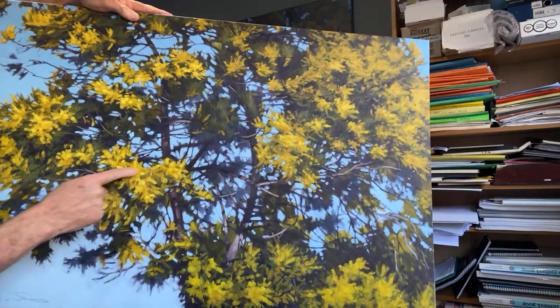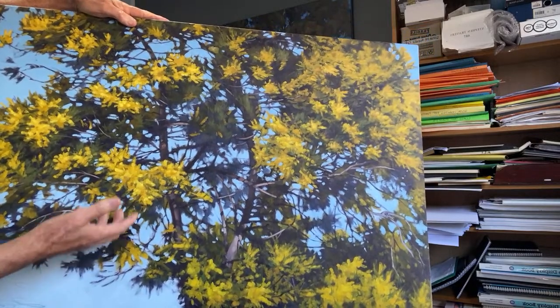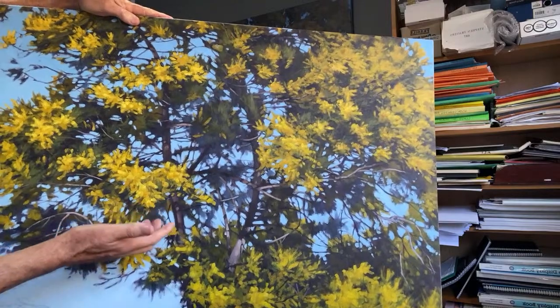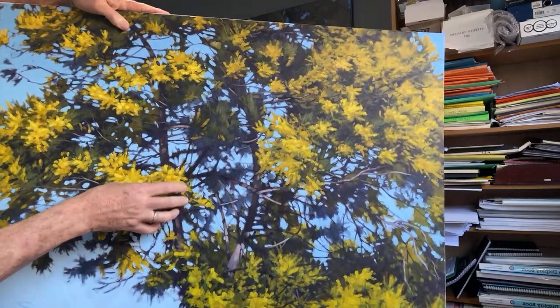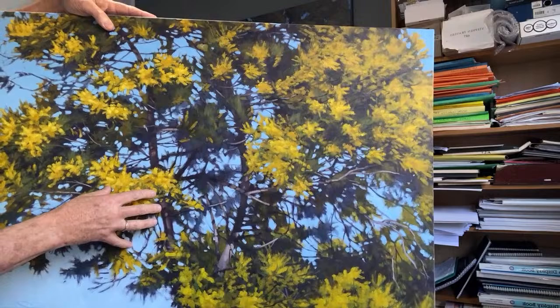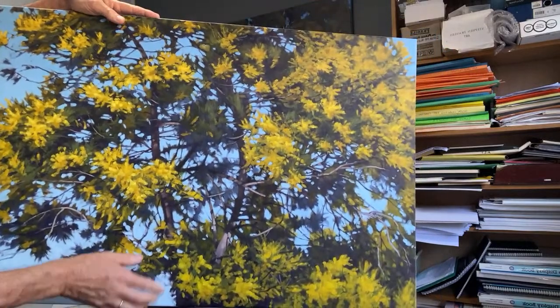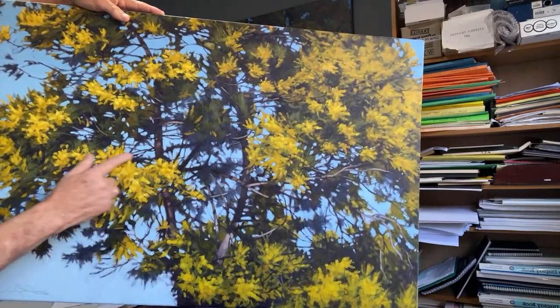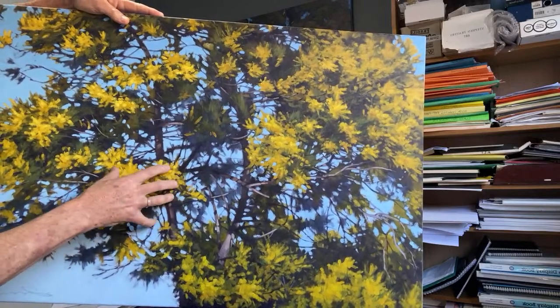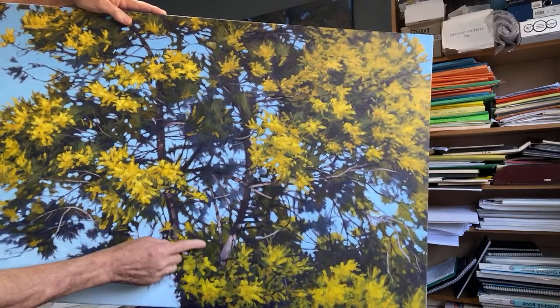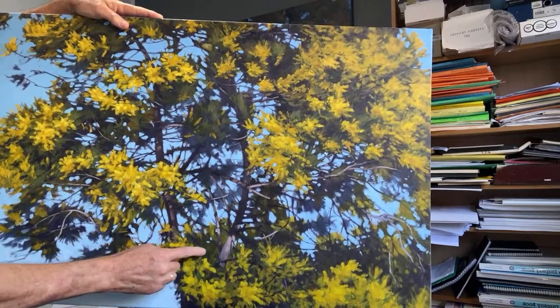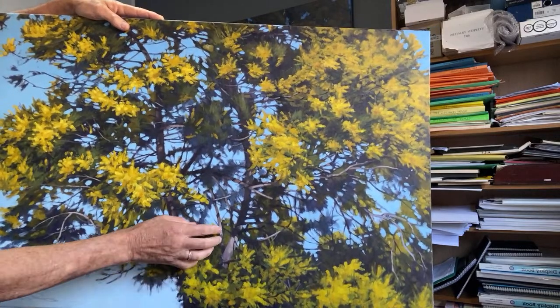So the closest edges, even though this is actually fuzzy, this is wattle, so I think it's called mimosa in Europe, even though the edges of all these flowers are fuzzy, I have sharper edges here because this is closer than down here because these are further away. We're looking at these on the other side.